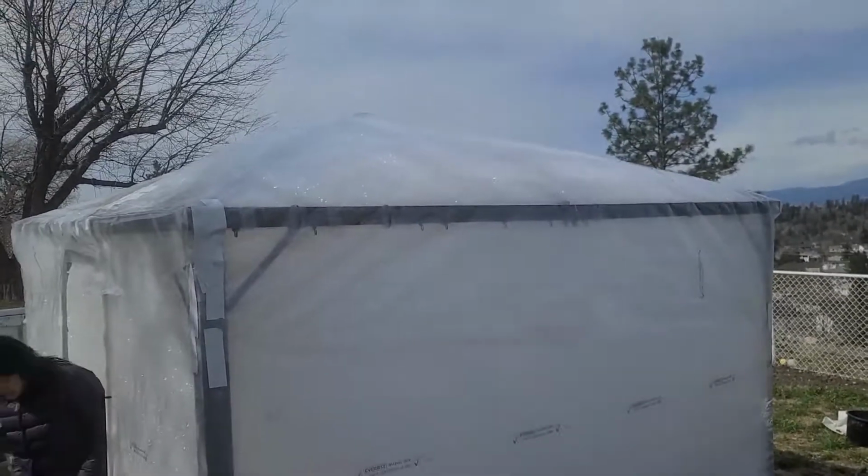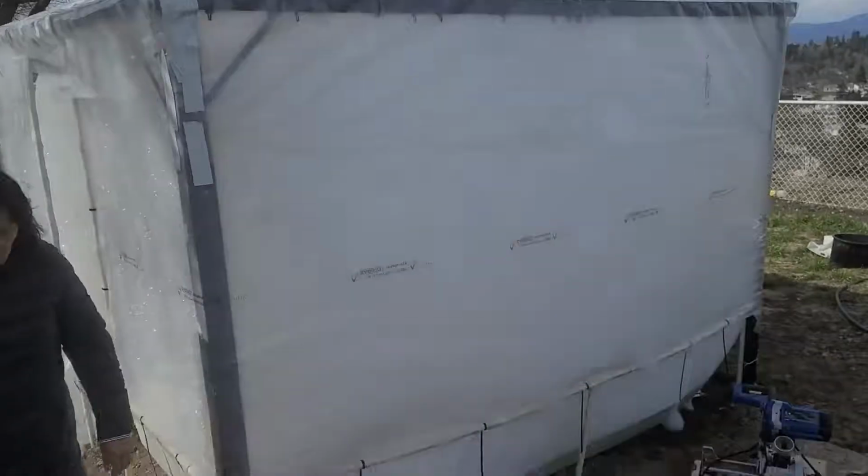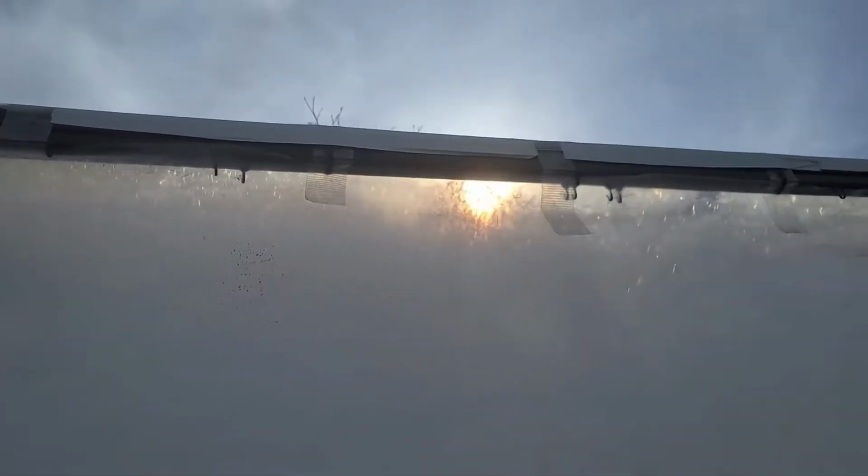Yeah. And this side. And let's look through the sun. See whether we can see the sun through the bubble. Yeah, a little bit. Yeah.